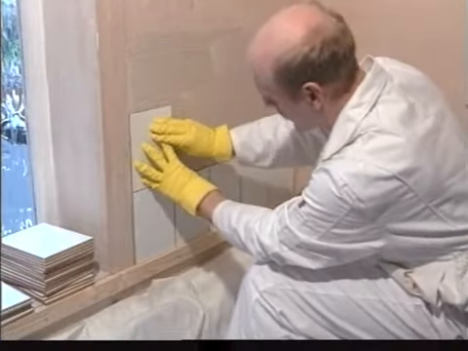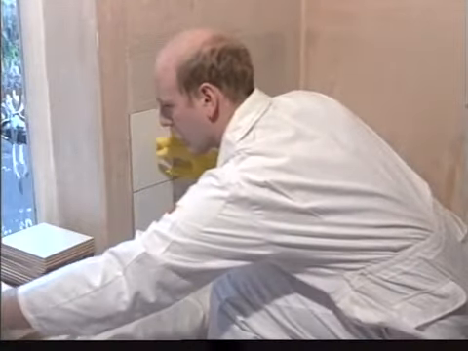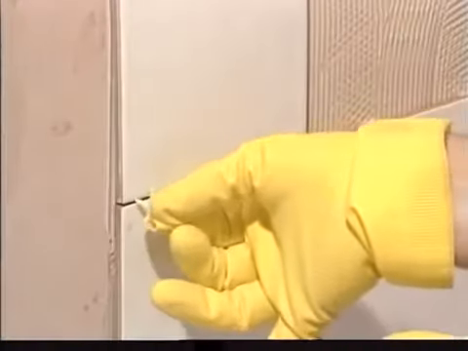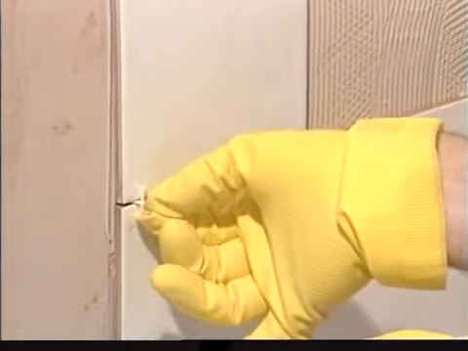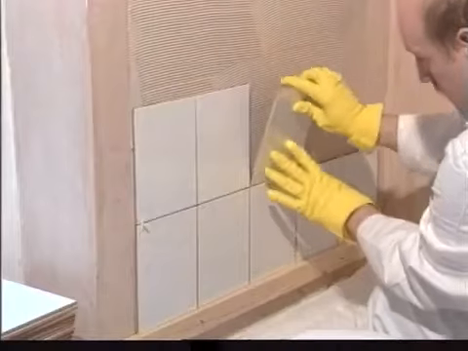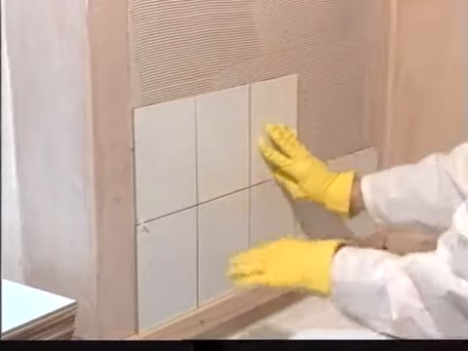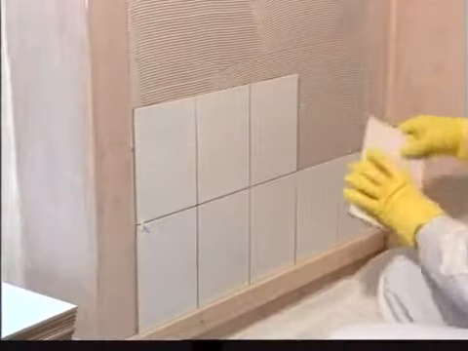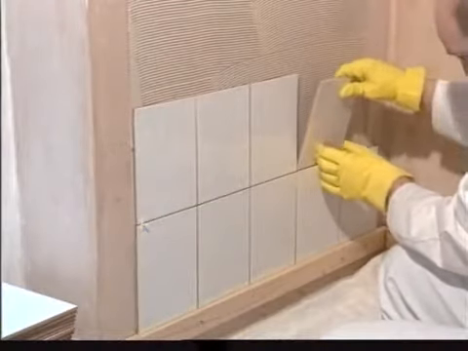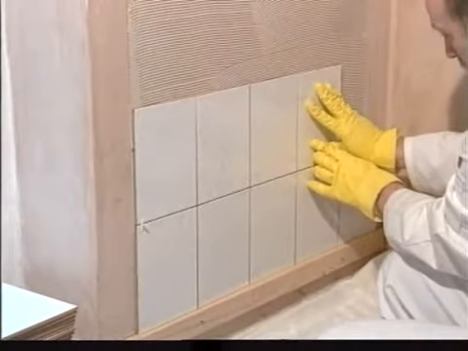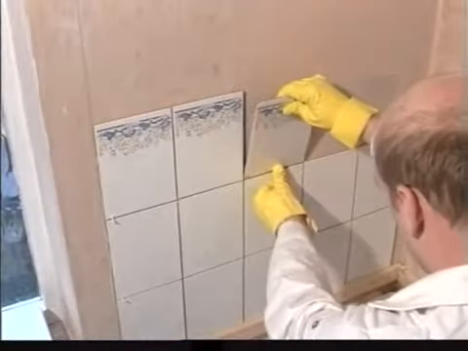Begin to tile the second row, spacing as before. Here we're going to use a decorative tile to finish off at this height.